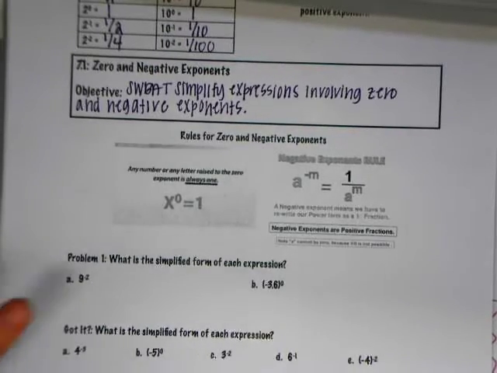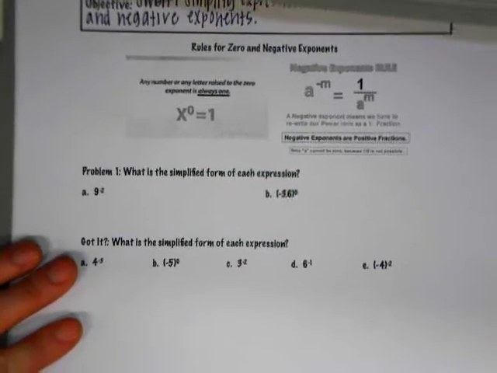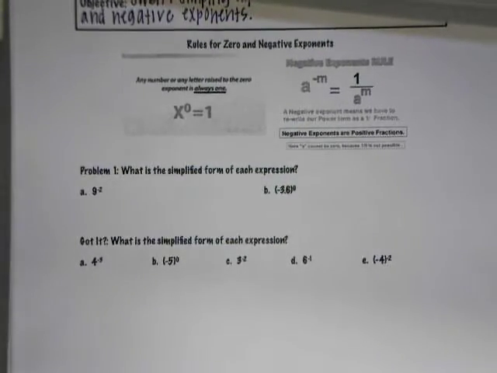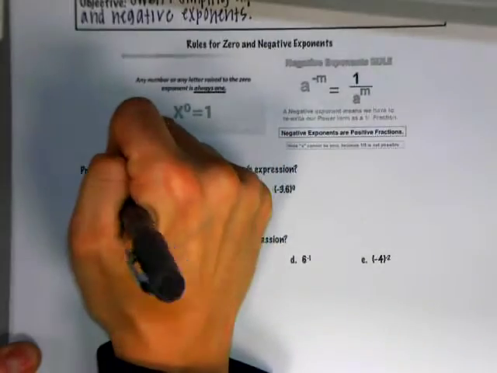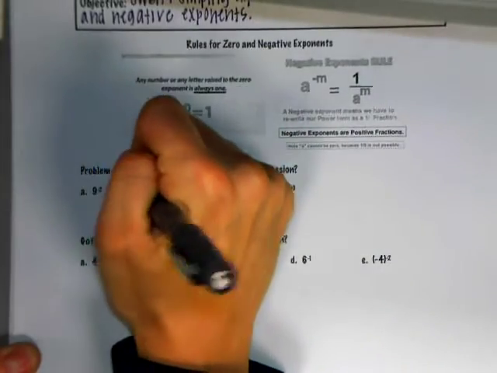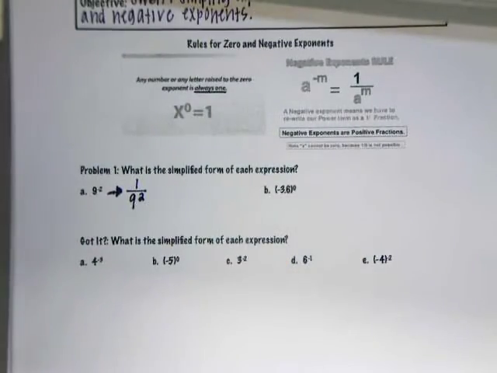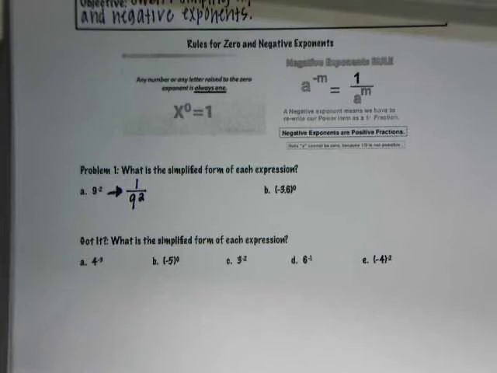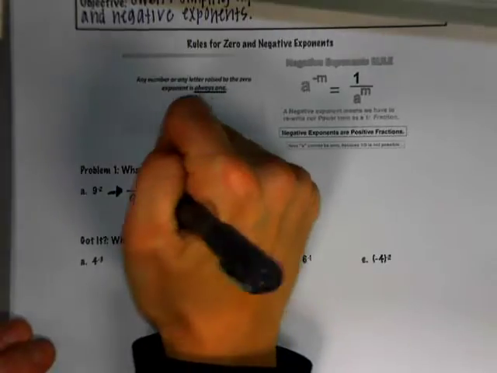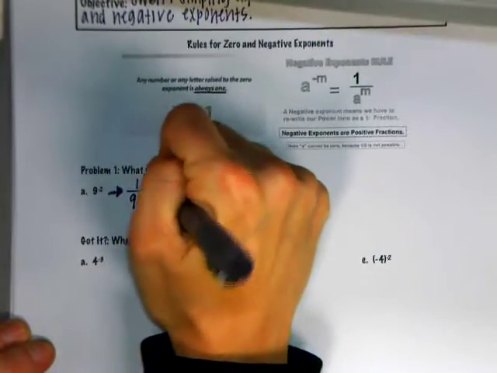So on these ones, we have 9 to the negative 2nd power. So what you're going to do is the reciprocal of that. So put a 1 above it. And then the exponent's going to become a positive 2 when you do that, okay? And then from there, you can figure out what the exponent part is. So what's 9 squared? Yep, so it's going to be 1 over 81.